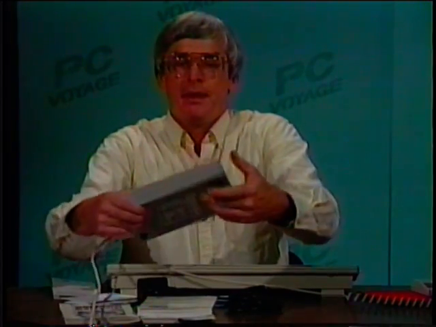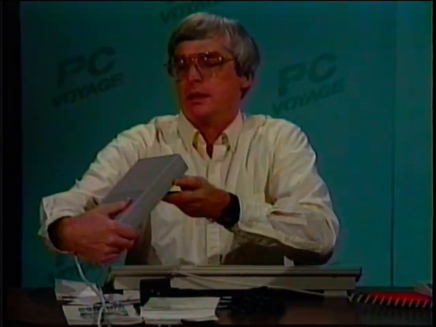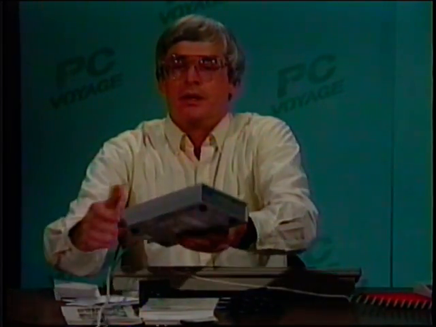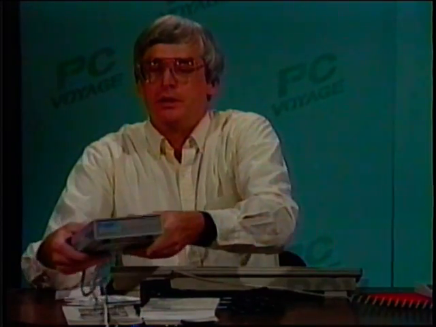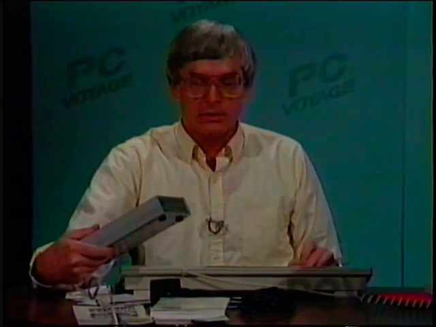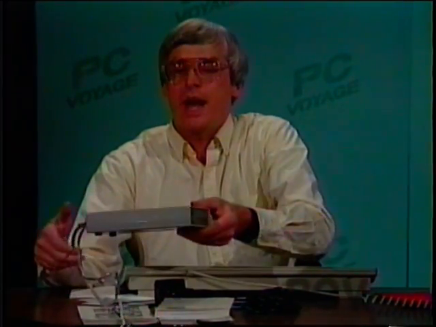And what I brought today was a modem. This is a fax modem. It's an Eagle V.32 fax modem, which means you can use your modem to log on to bulletin boards, and you can send and receive faxes in and out of your computer. And this is an external modem.